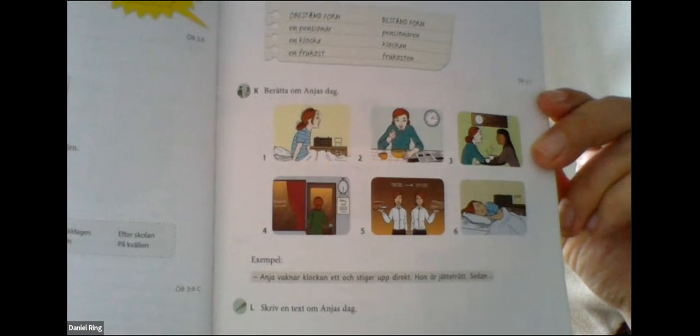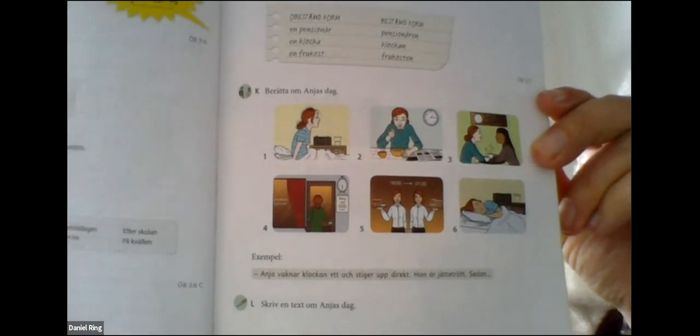Try to relate this text in Swedish. And you can do it first just by talking about the text. It's good if you have a partner. Even if you don't have a partner, it's good that you try to speak and talk about these 6 pictures in Swedish. Try to make sentences and describe what you see in the pictures.